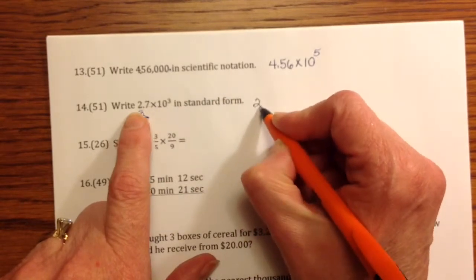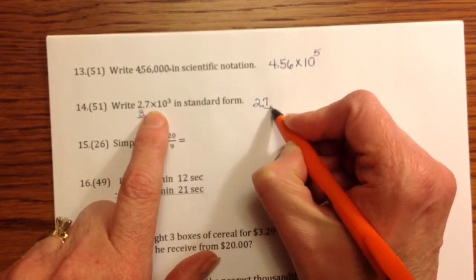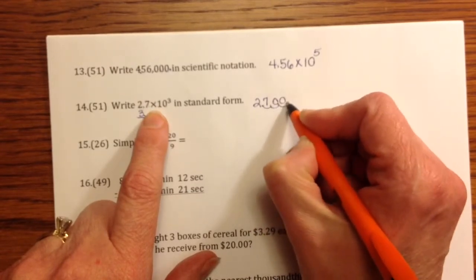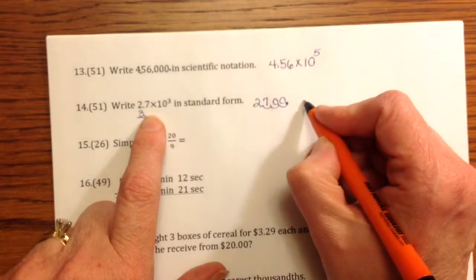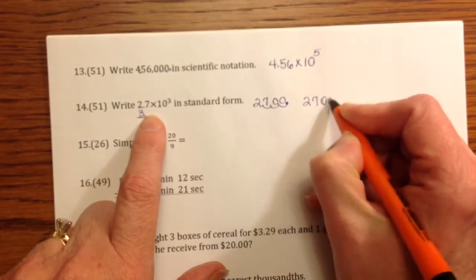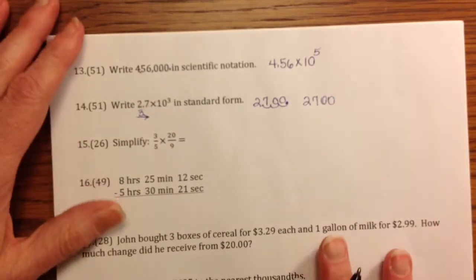So I'm going to go over here and write 2.7. And then I'll move it 1, but I'm going to have to add 2 zeros to move it completely out 3 spaces. And I'll rewrite that as 2,700. Put a comma if you want to in it after the 2.